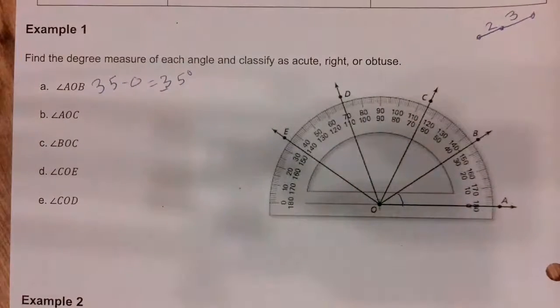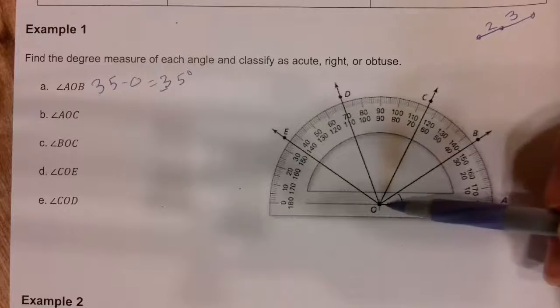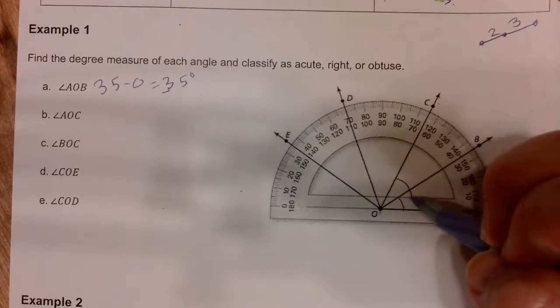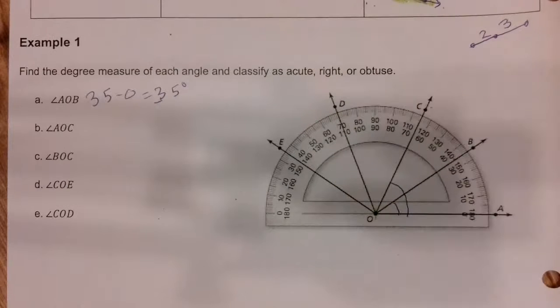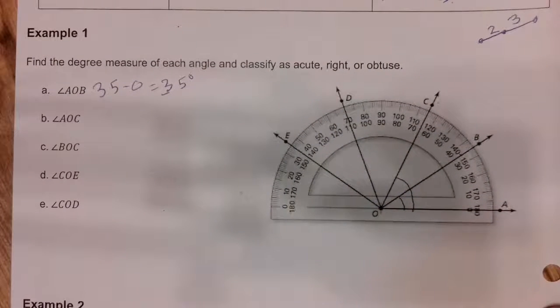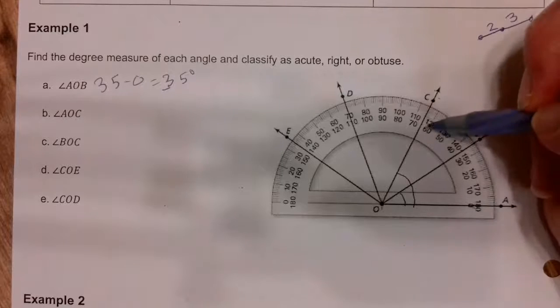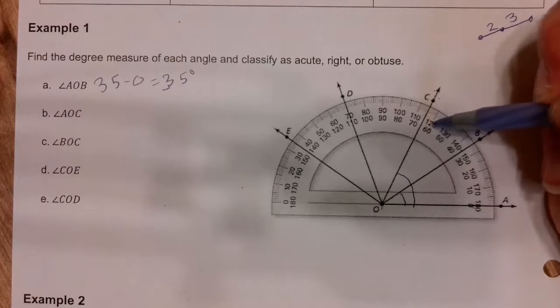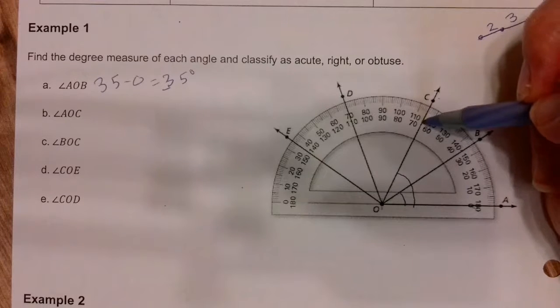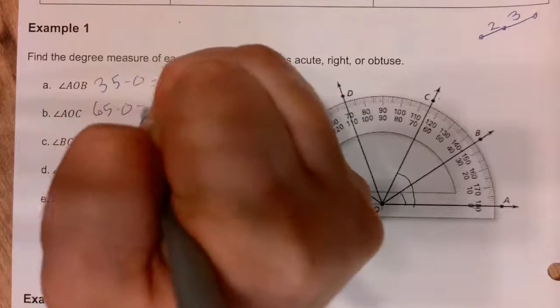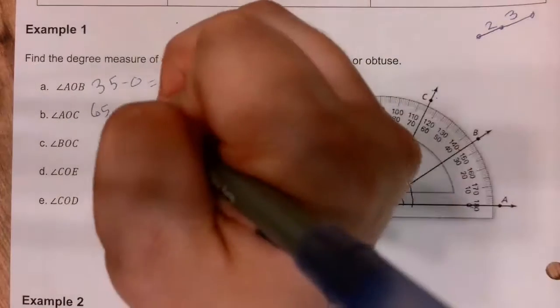Now let's do AOC. That's this bigger angle here. So A again is at 0, whereas C is at 65. So 65 minus 0, 65 degrees. BOC.